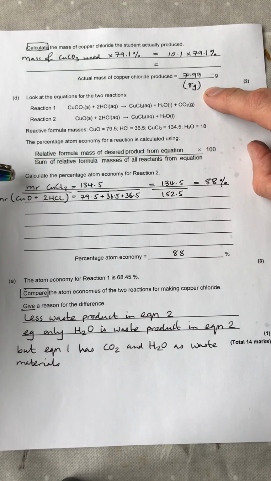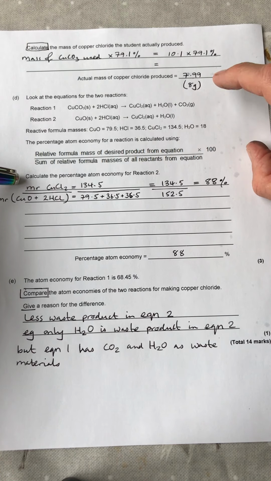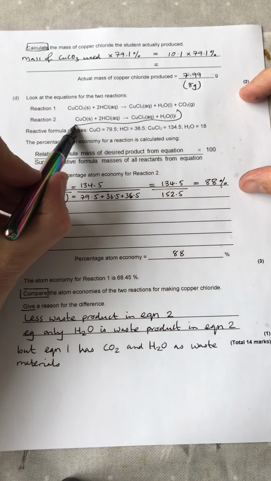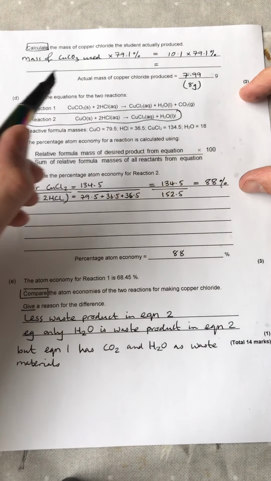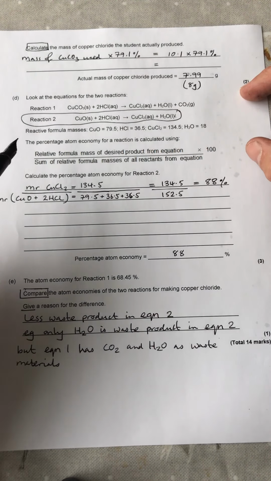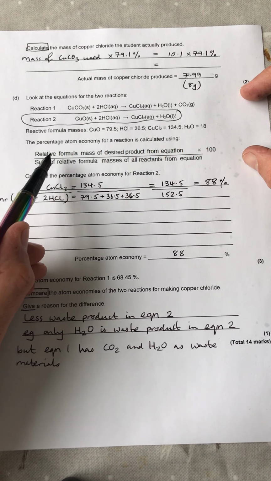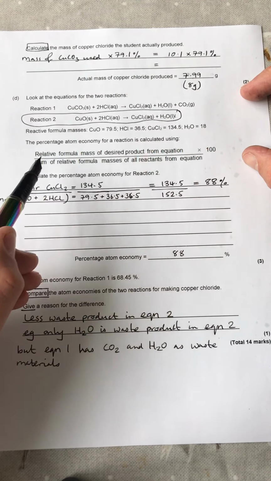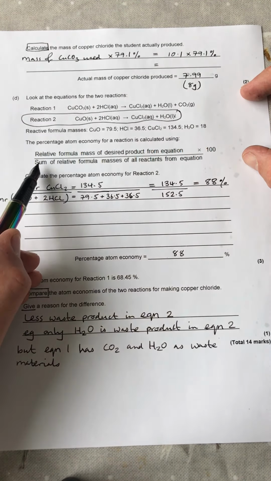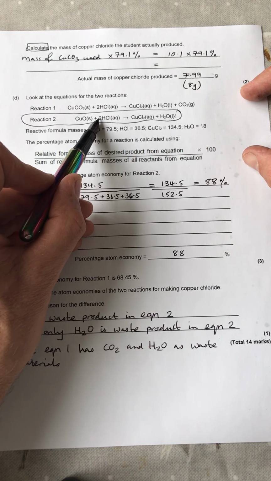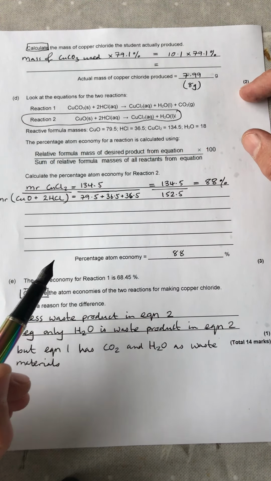D, calculate the percentage atom economy for reaction 2. So reaction 2 is here. And it's the same calculation. So it's the relative formula mass of the desired product, copper chloride, divided by the sum of the relative formula masses of all the reactants, copper oxide and hydrochloric acid. Remember, we've got 2 here.